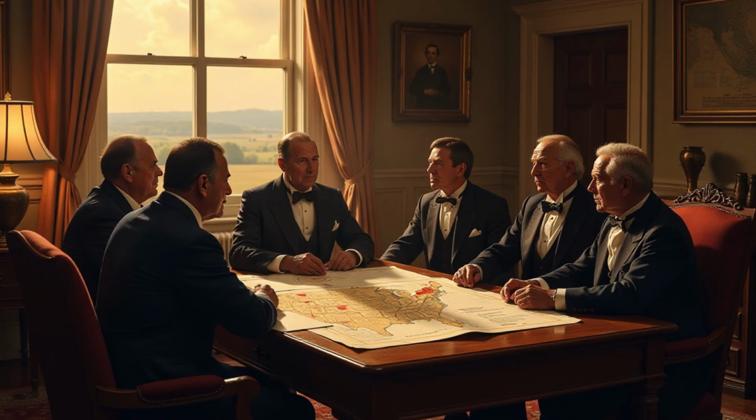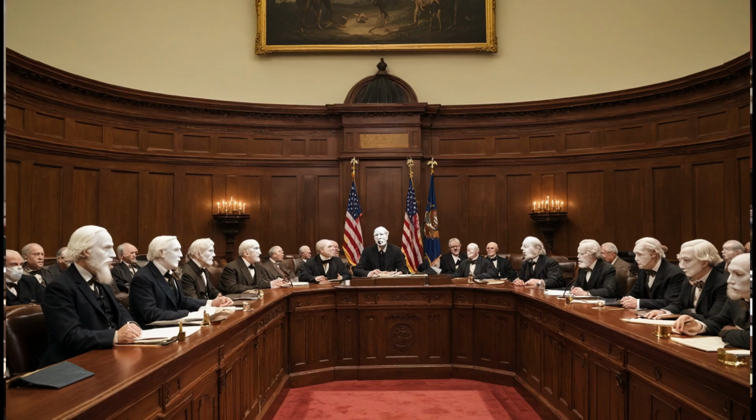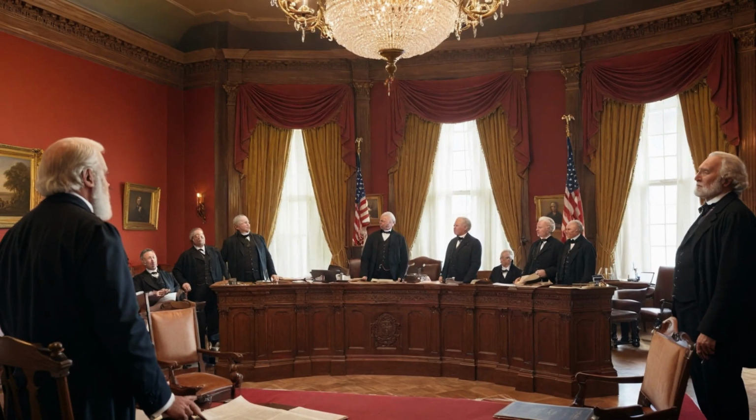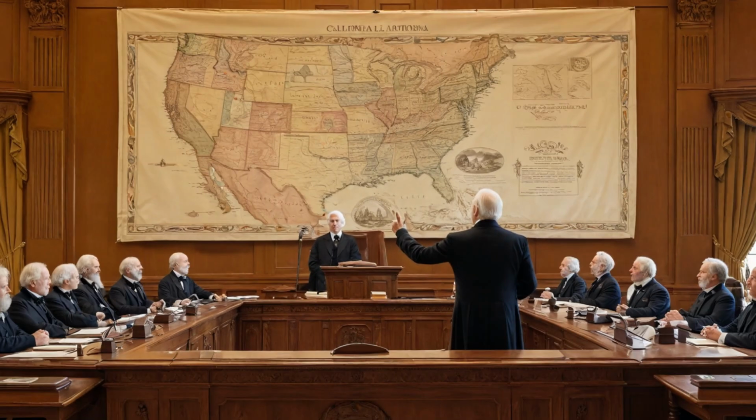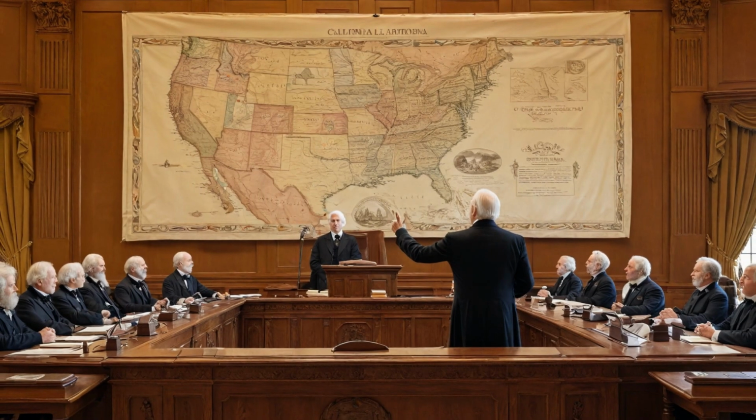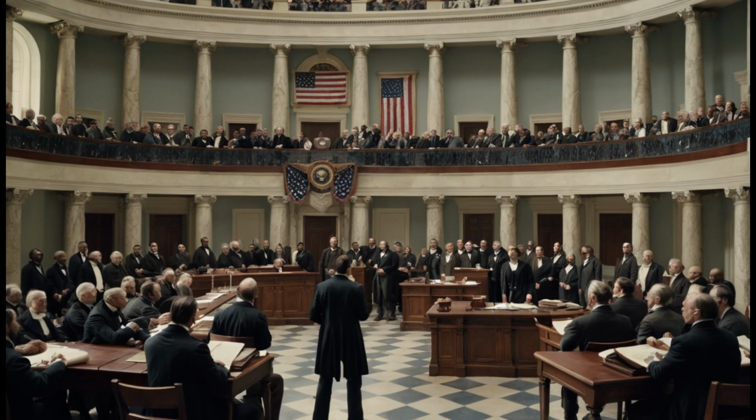Popular sovereignty would determine the status of slavery in Utah and New Mexico, meaning settlers in those territories would vote on whether to allow slavery. A stronger Fugitive Slave Act would be enforced, requiring Northerners to return runaway slaves to their Southern owners. The slave trade, but not slavery itself, was abolished in Washington, D.C. Texas was compensated for giving up land claims in New Mexico.